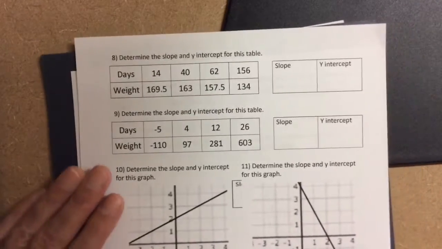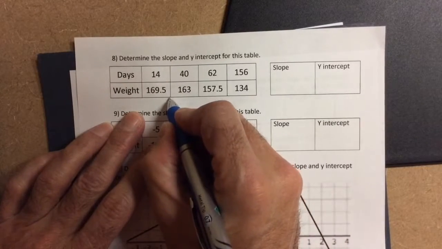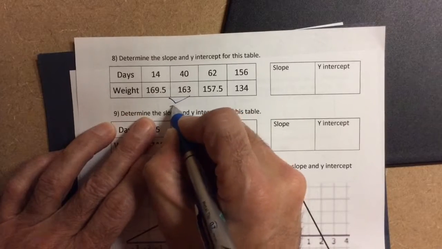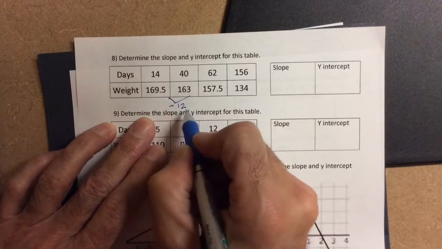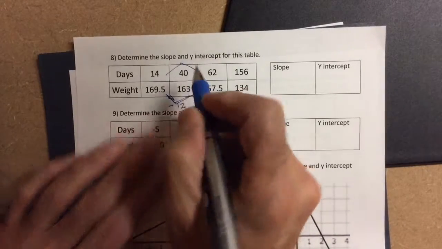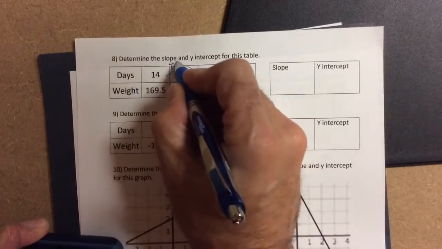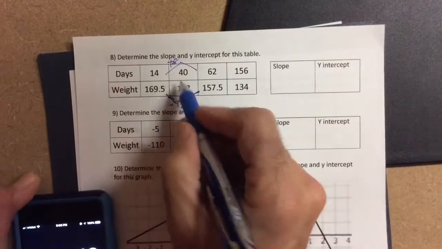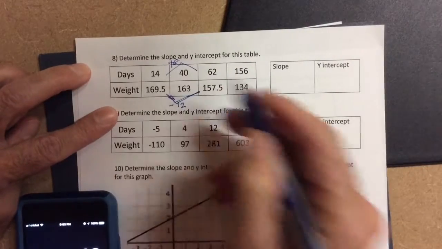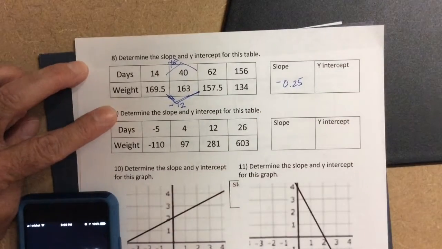Number 8, you should have used stat edit. I'm going to have to try to go really quickly. It's going down 12 on the Y between these two, and up. Let me get the calculator out for this. Up 48. So if I do negative 12 divided by 48, I get negative 0.25. Some of you missed it because you didn't put a negative.